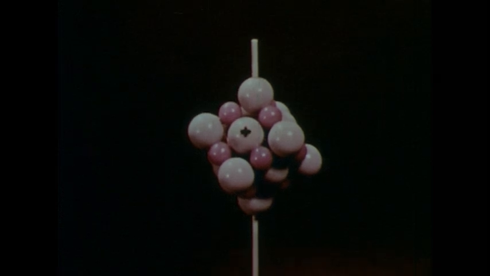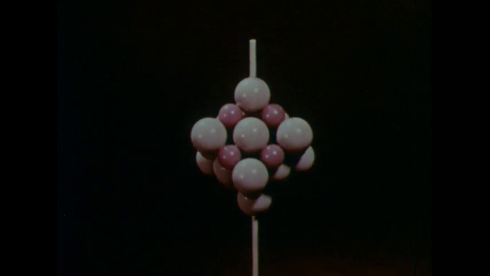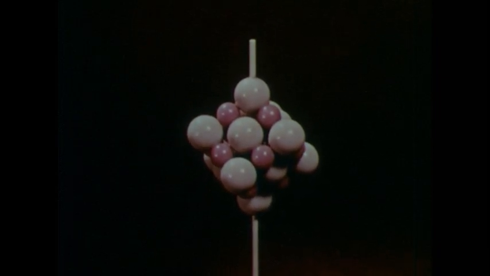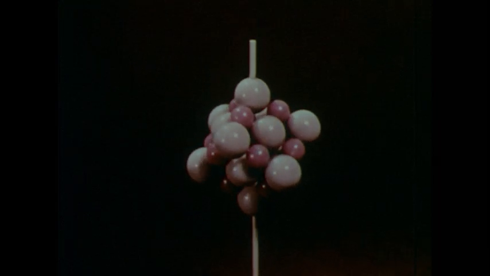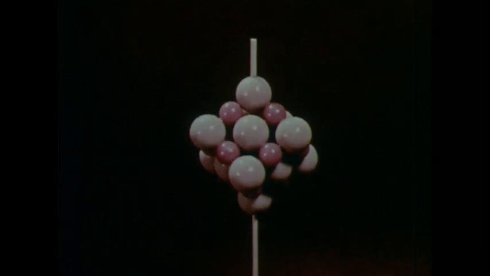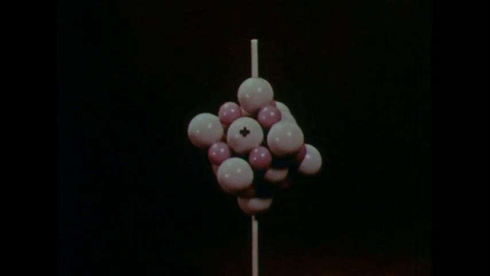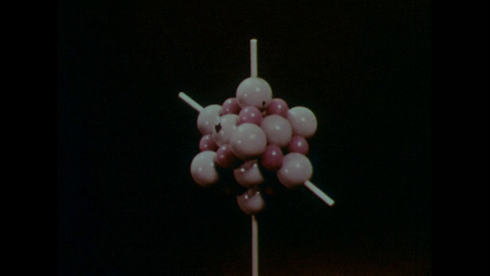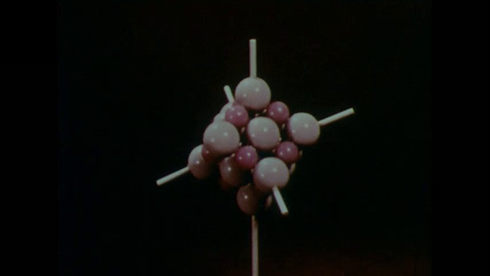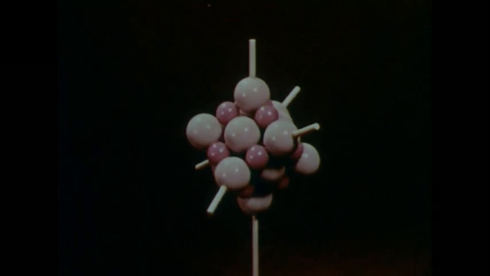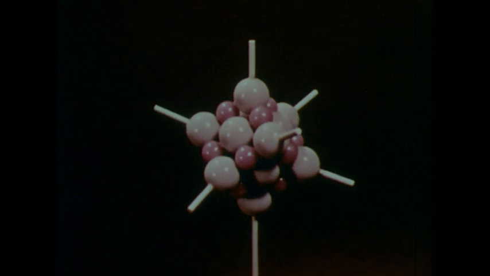Call the marked face 1, 2, 3, and we're back where we started. We can choose an axis through these other opposite corners, and again we have an axis of threefold symmetry. And another through here. And another here, 4 of them altogether.